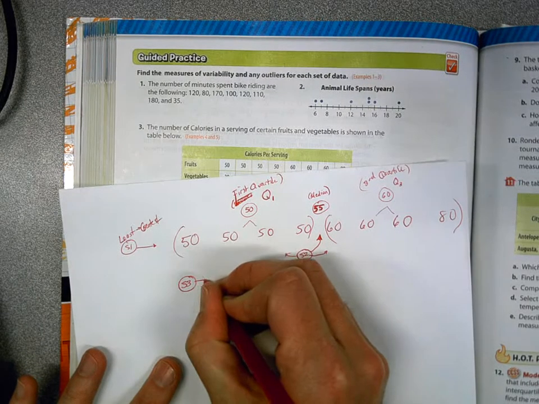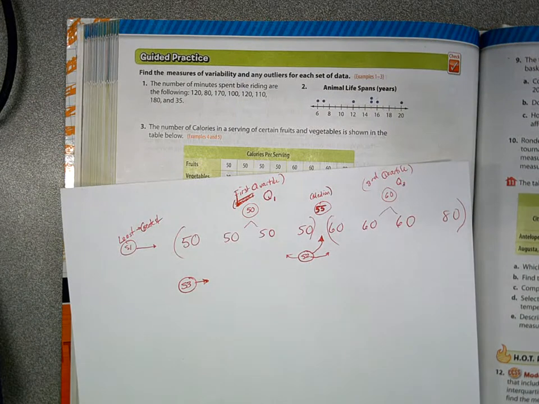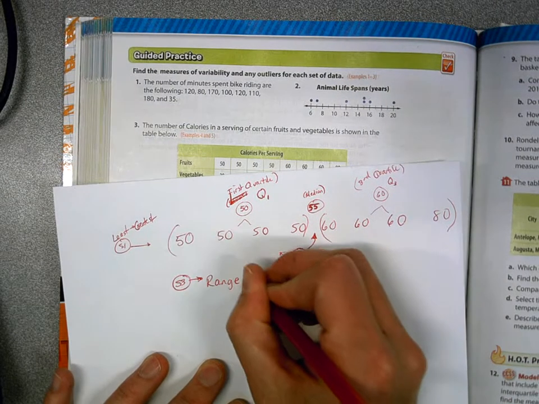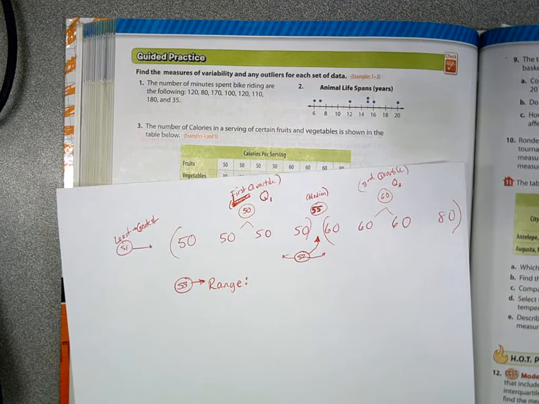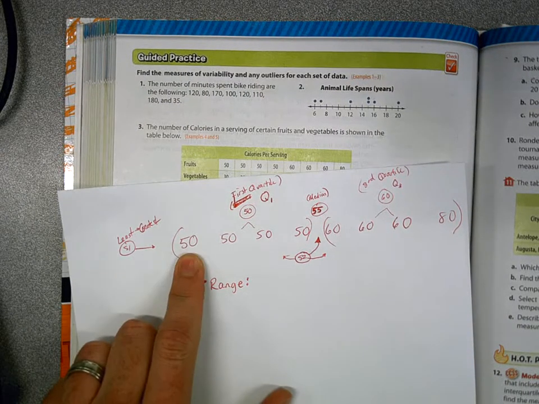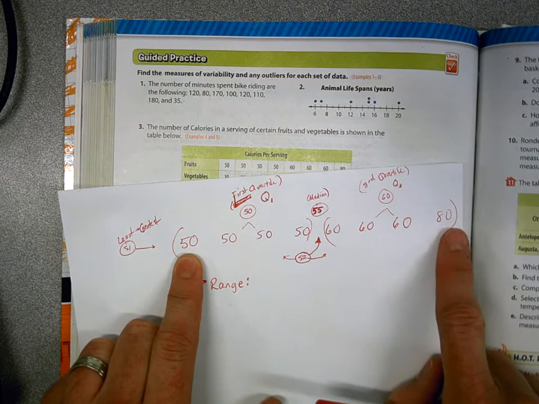Step 3. Okay, here's what they want you. It's not very specific, right? It just says find the measures of variability. So here's what they want you to find, okay? They want you to find the range. Now don't overthink it. The range is the difference between the lowest data and the largest data.